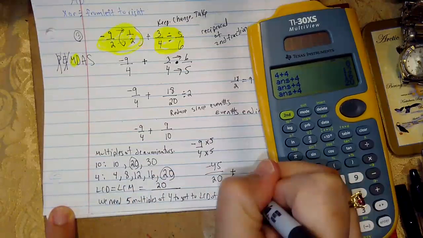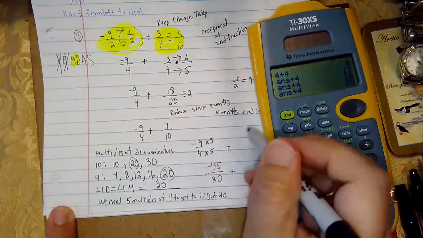Okay, now I'm going to add and build the fractions. This is called building up your fractions. So I'm building.